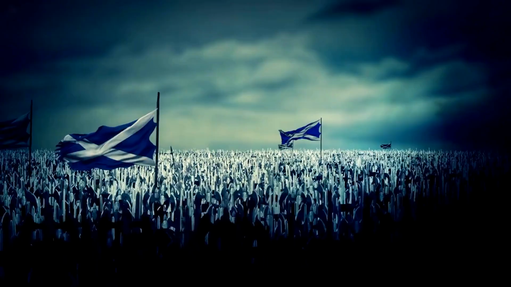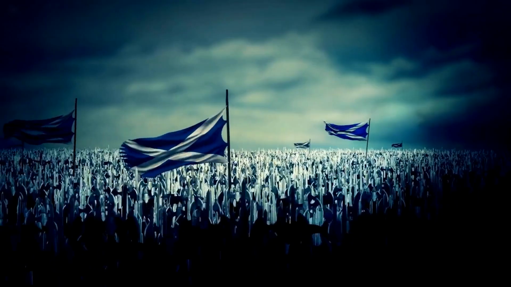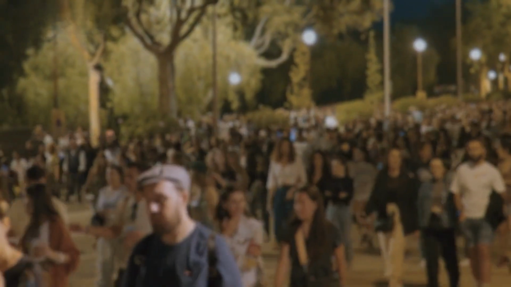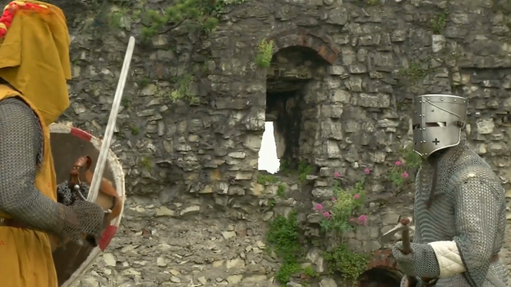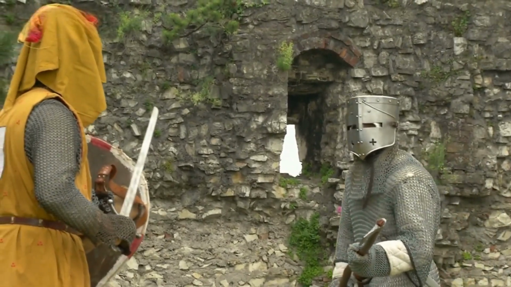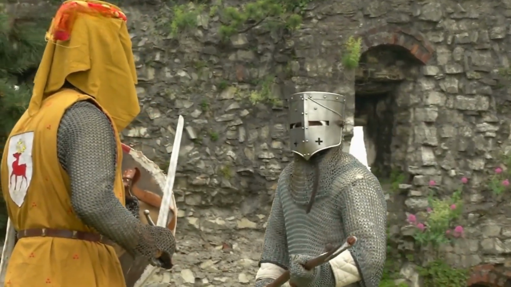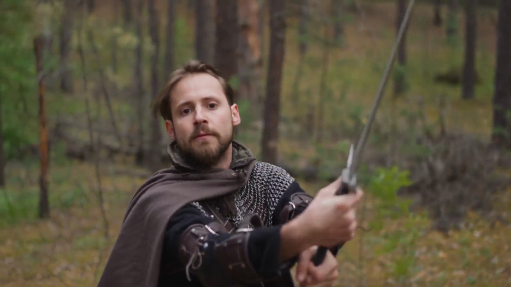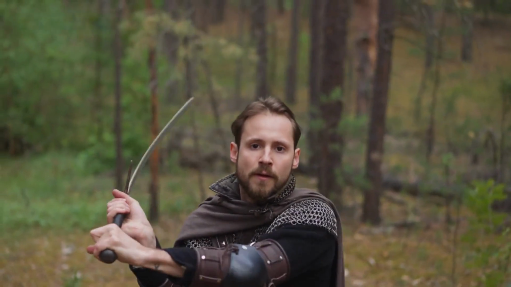On June 23, 1314, the English army approached Bannockburn. Confident in their superior numbers, they expected an easy victory. Then, something incredible happened. As the English knights advanced, Robert the Bruce himself rode out, armed with nothing but a battle axe. Facing him was Henry de Bohun, an English knight, eager for glory.